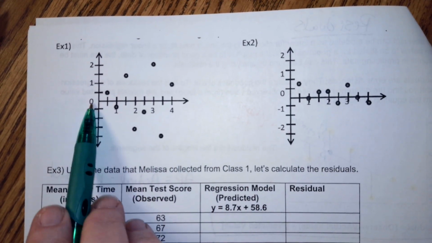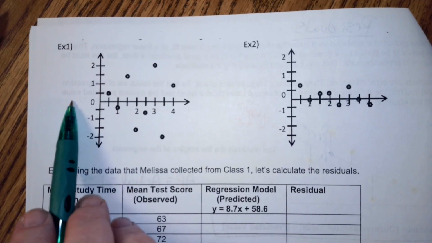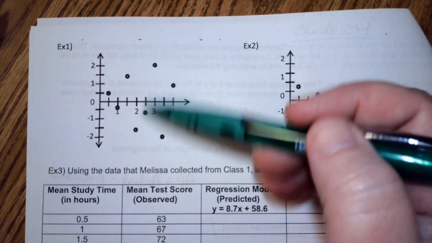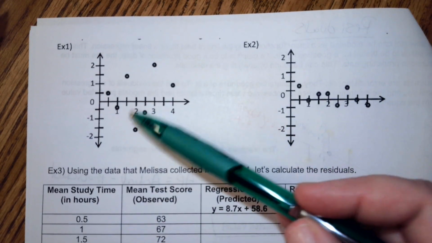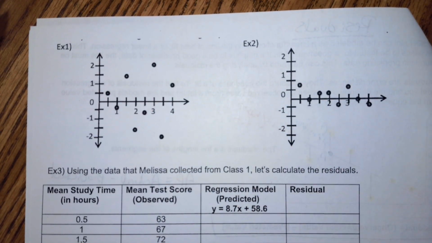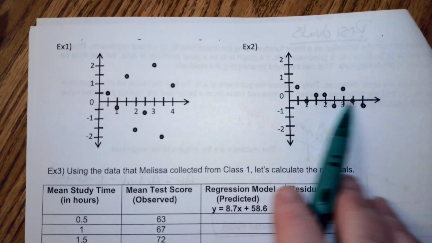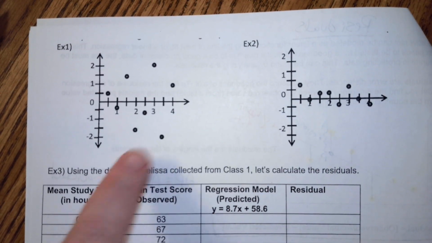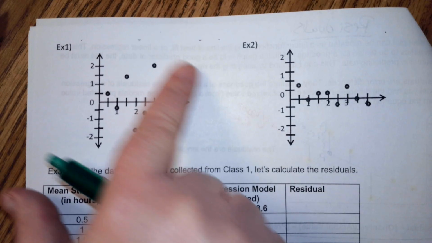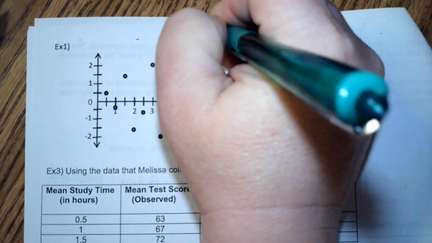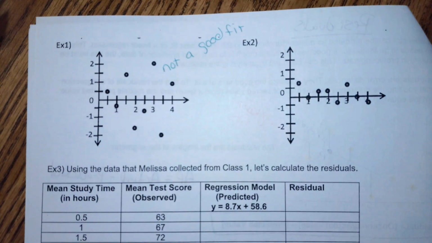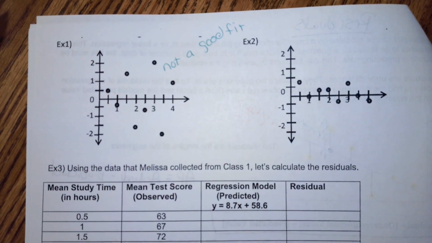Notice this is not a regular XY axis. This is a residual graph. It's what we actually call a residual plot. If your residuals have a pattern, it's not a good fit. If they are close to your x-axis, then it is a good fit. So are these close to your x-axis? No. So this is not a good fit, which means your prediction equation is not that strong because you're predicting all over the place from what actually happens.